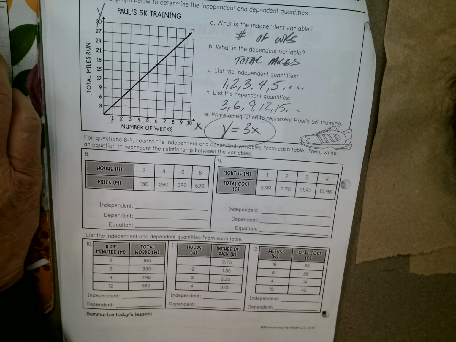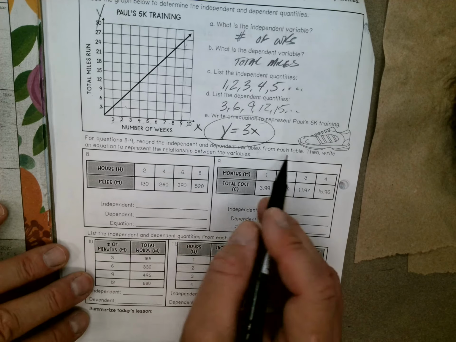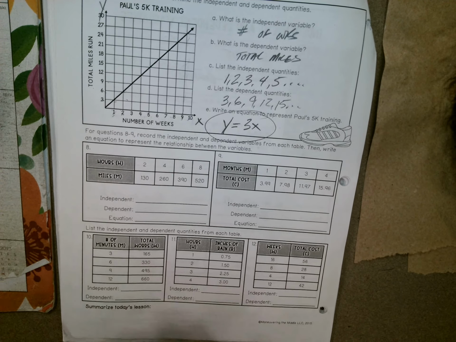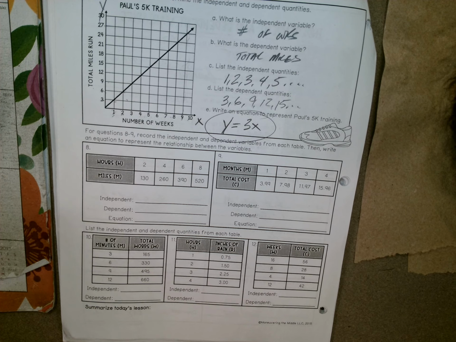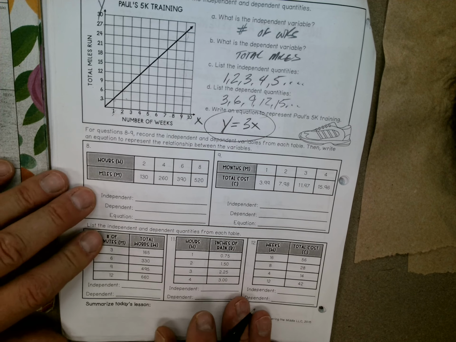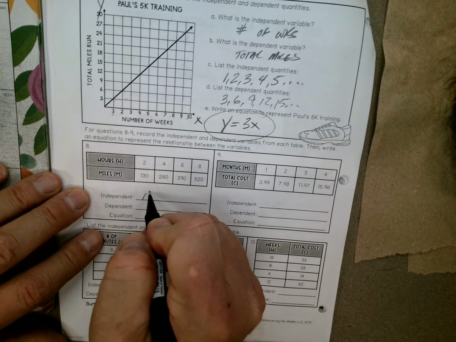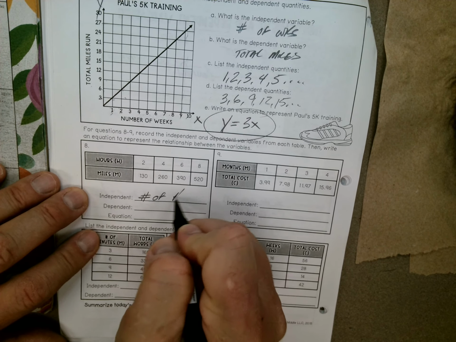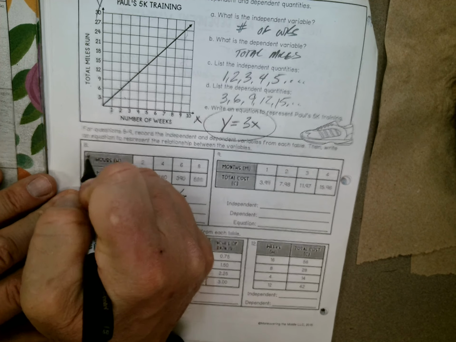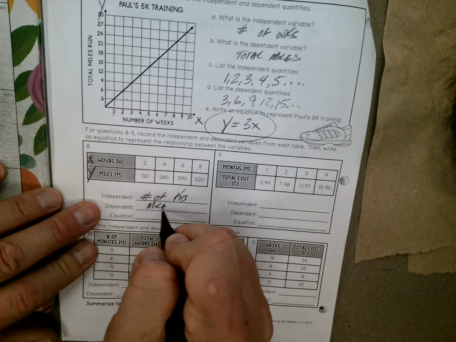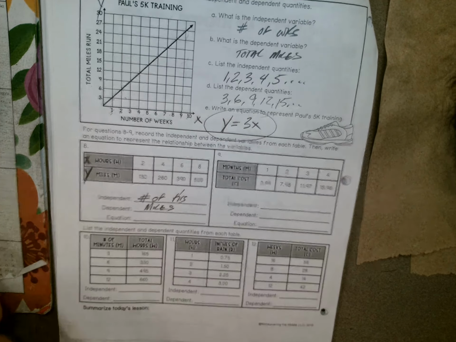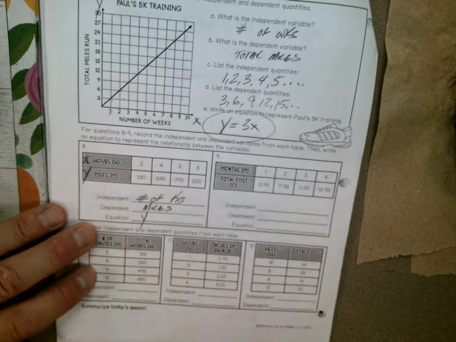So let's continue on. For questions 8 and 9, record the independent and dependent variables from each table, then write an equation that's going to represent it. So this is going to be a little bit different, and you're probably going to need your calculator here. So we can do that. Independent to me is the number of hours, right? Number of hours. And if you remember, top was X and that was Y. And dependent is miles, right? All right, so what is our equation? How are we getting to Y from X, right?